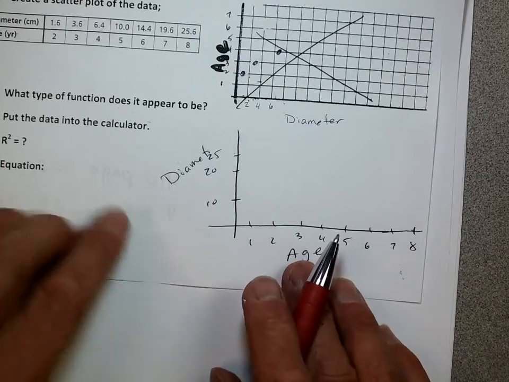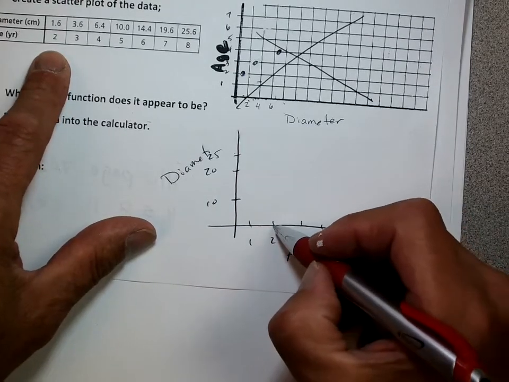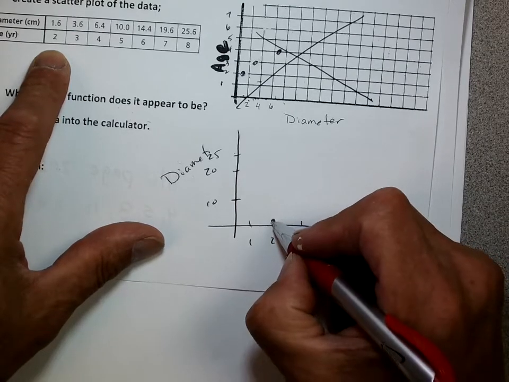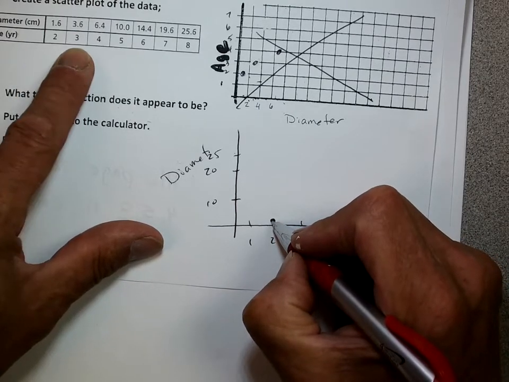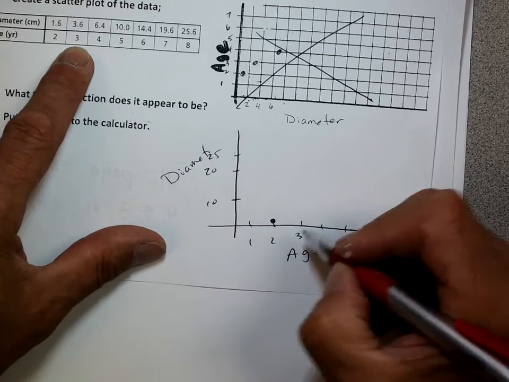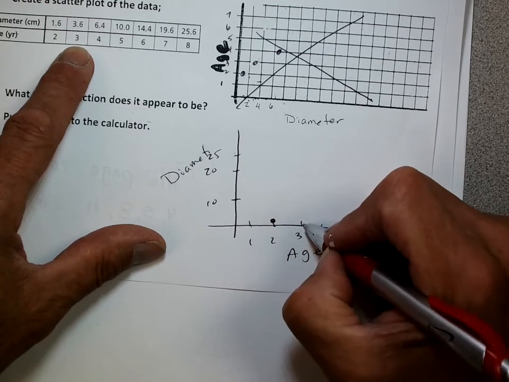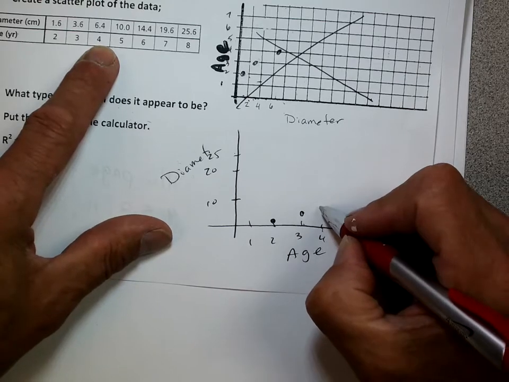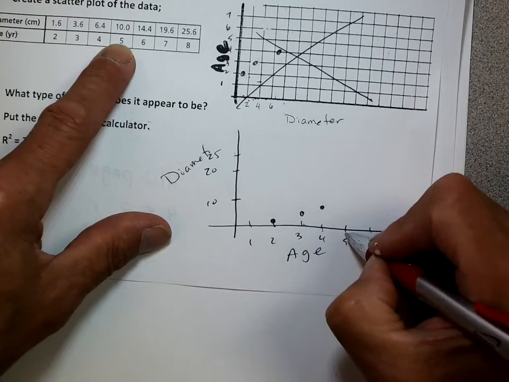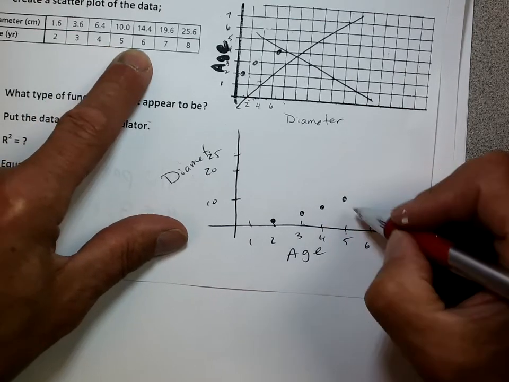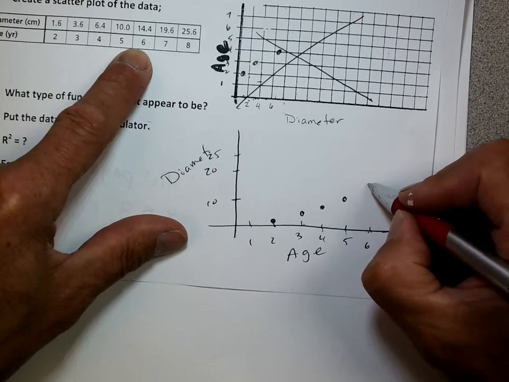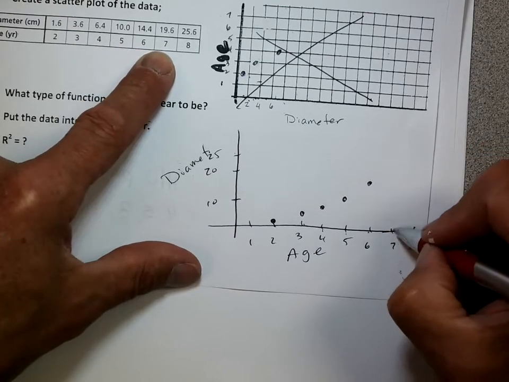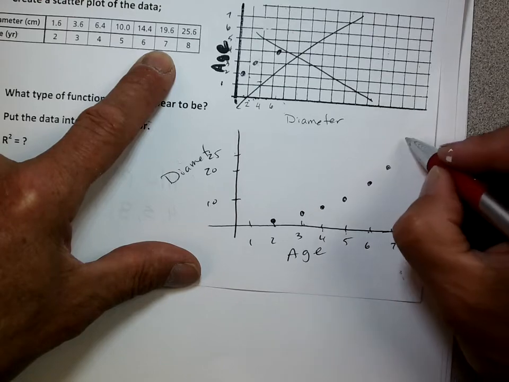So we've got an age of 2 and a diameter of 1.6. You can barely see it, right? We have an age of 3 and a diameter of 3.6. Right about there. Age of 4 and about 6. Maybe about there. Age of 5 and 10. Age of 6 and 14. Age of 7 and 19. And 25. Okay.